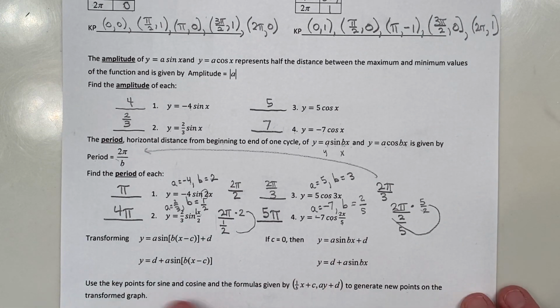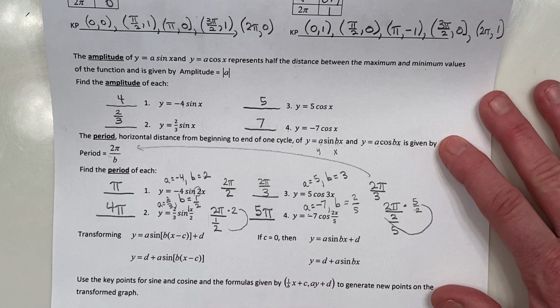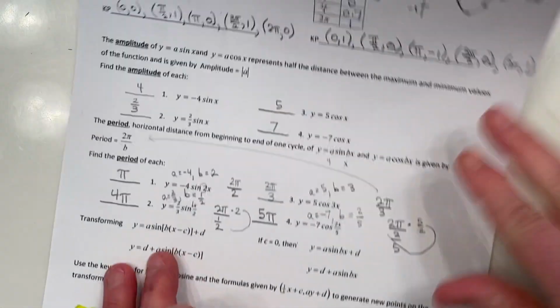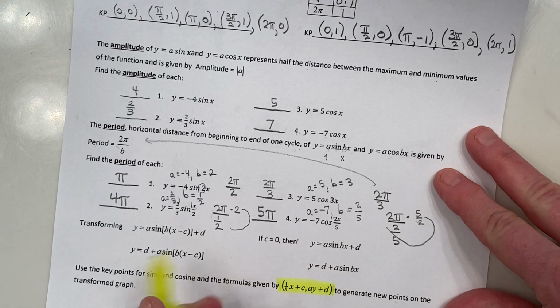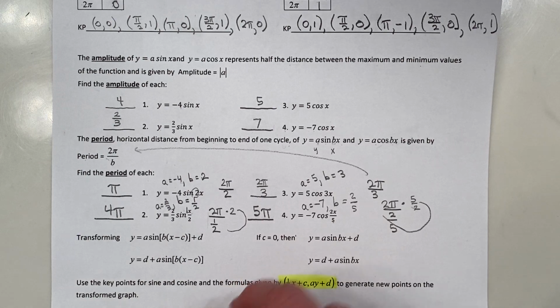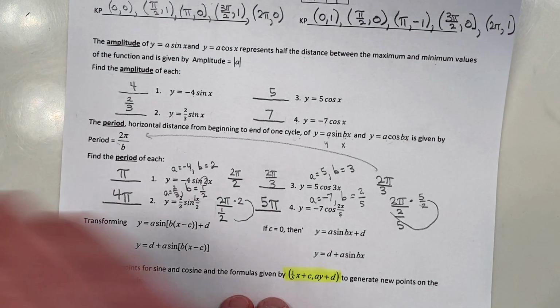All right, in future videos, we're going to use the key points for sine and cosine. We have them in front of us, good notes. Okay, and we're going to be using these formulas right here to generate new points on the transformed graph. So yes, you will be given these formulas, but I have a feeling that through use, you won't need to be given these formulas. Okay, we can add them to our formula charts though.